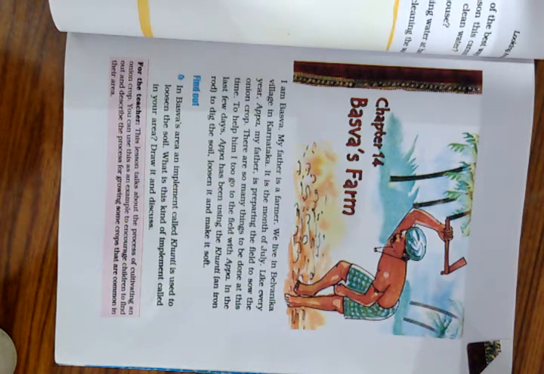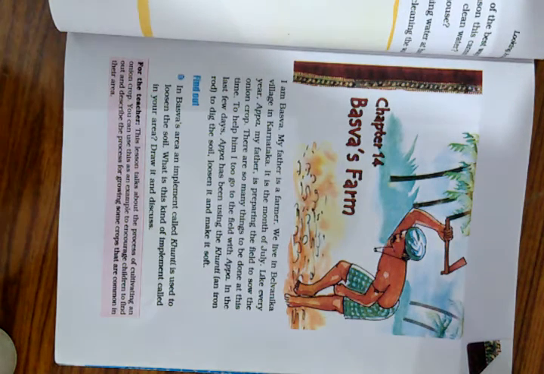Like every year, Appa, my father, is preparing the field to sow the onion crop. So he is saying that his father is preparing the field. That means he is doing all the work to sow the onion crop. So he is about to plant, or he is about to sow the onion crop. Okay, there are so many things to be done at this time. So to plant or to grow onion crops, there are so many things that should be done.